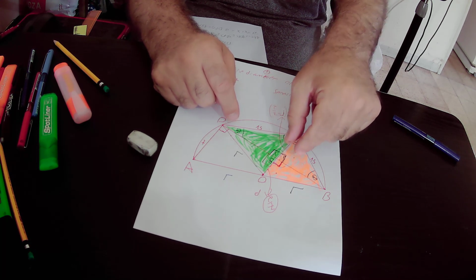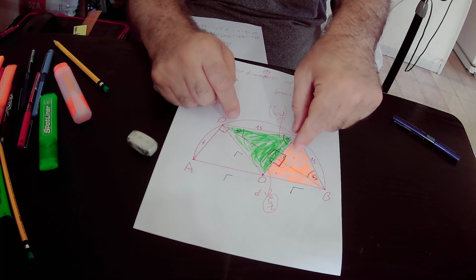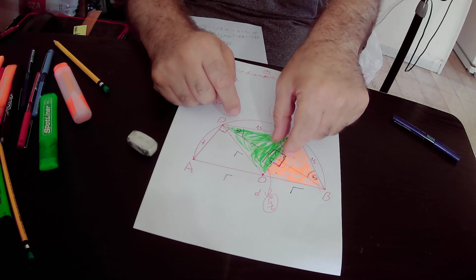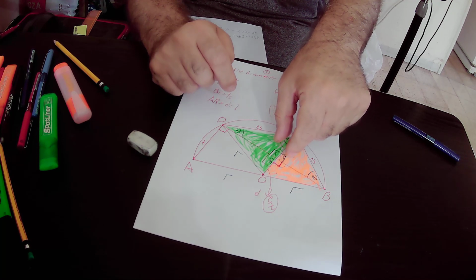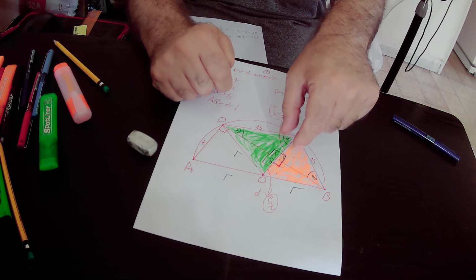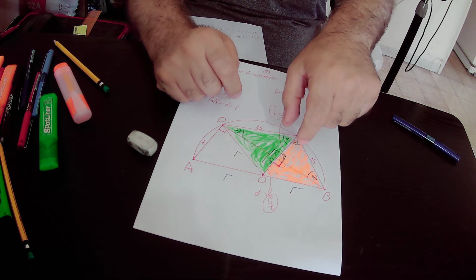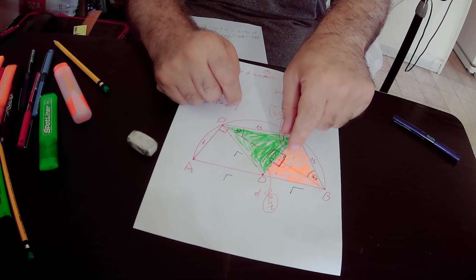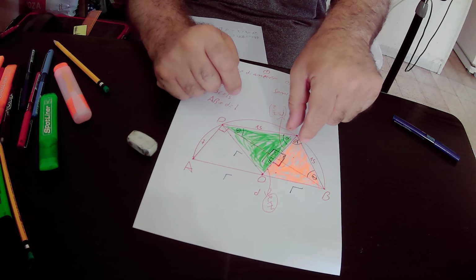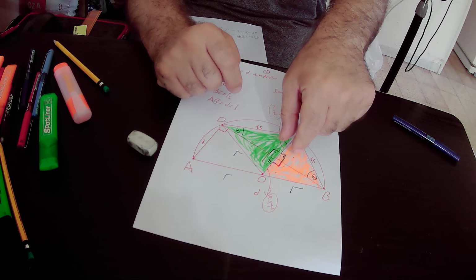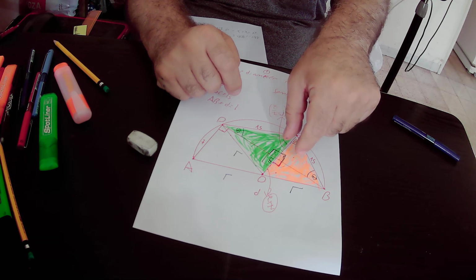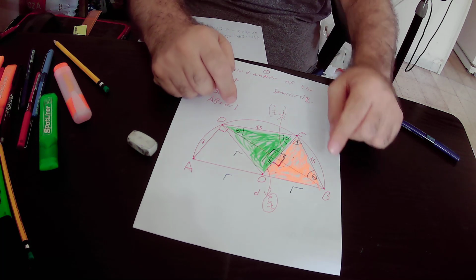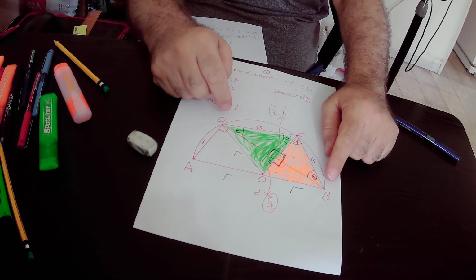Therefore, the sum of angle BEC plus angle DEC must be equal to 180 degrees, because the sum of the angles at one side of a straight line at a certain point must be equal to 180 degrees. Therefore, angle BEC plus angle DEC must be equal to 180 degrees. That is actually the value of angle DEB.